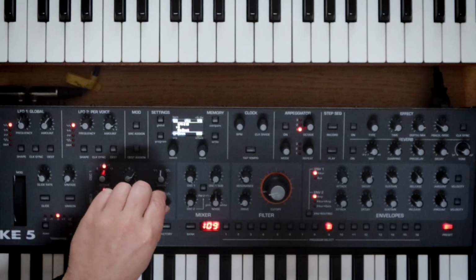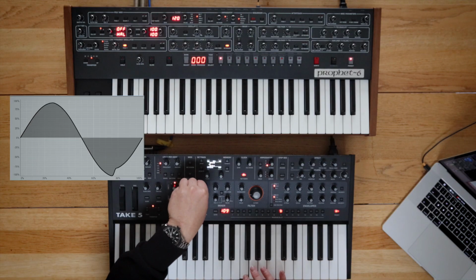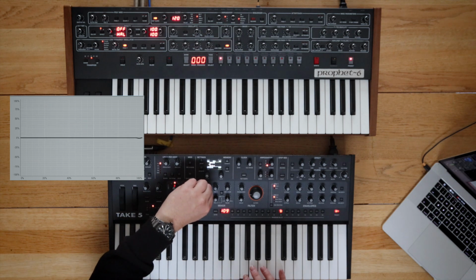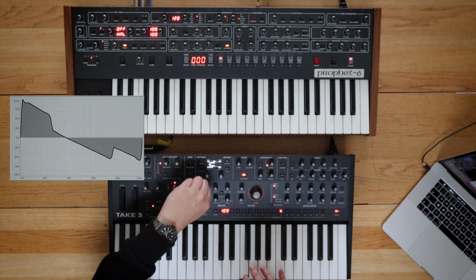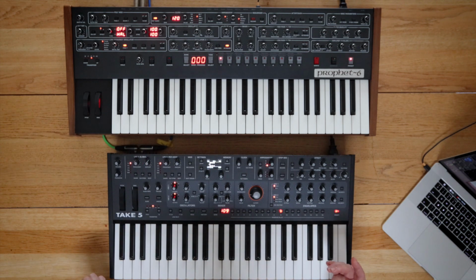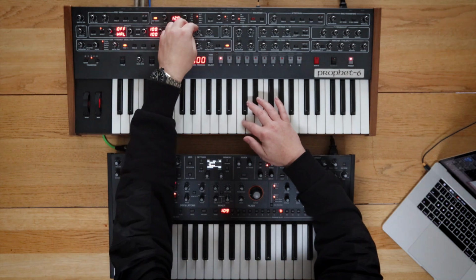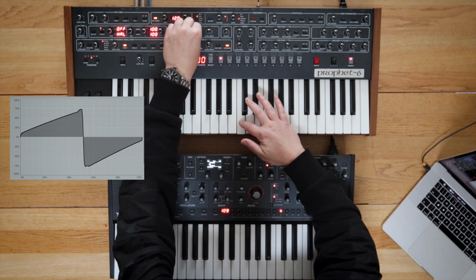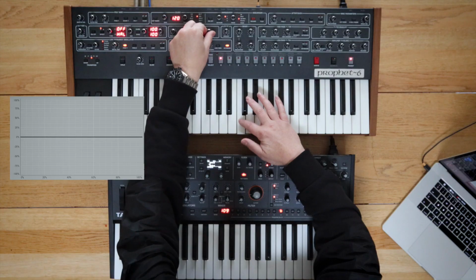The oscillators on the Take 5 are a much closer match with the Prophet 6 than they were on the Prophet 5, in that both oscillators have this blend function between the different waveforms. On the Take 5 it goes from a sine through to the saw, to a square, to a pulse. And it's slightly different on the Prophet 6 in that we go from a triangle through to the saw, through to the square, and then we have an individual pulse width amount here.